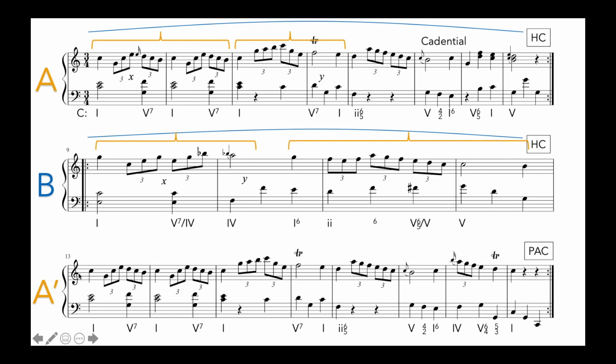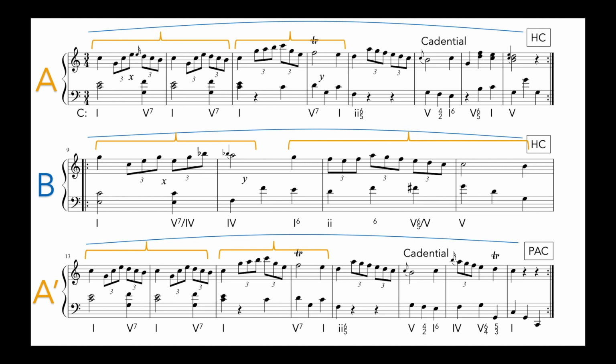All right, now let's take a look at A prime. So we're harmonically set up because we've had a half cadence and we're ending on 5, and so we're ready to come back to 1. And so we have our one long arc of a phrase mark ending in a PAC, 2-measure idea plus 2-measure idea, and a cadential continuation. And this time, instead of a half cadence, Haydn ends it on a PAC.